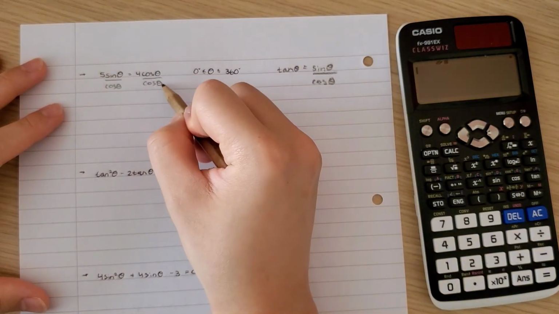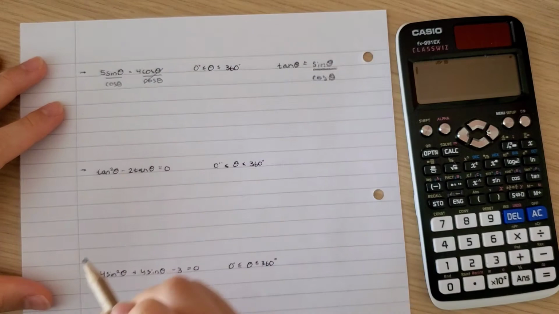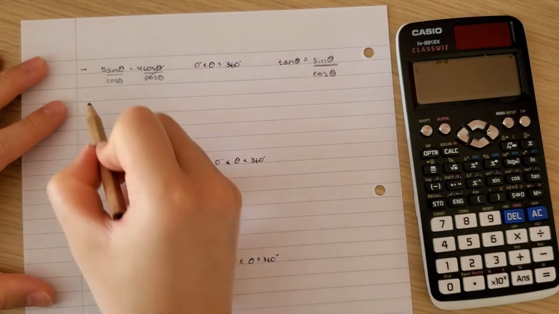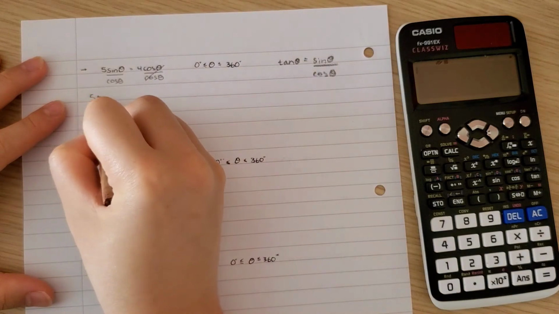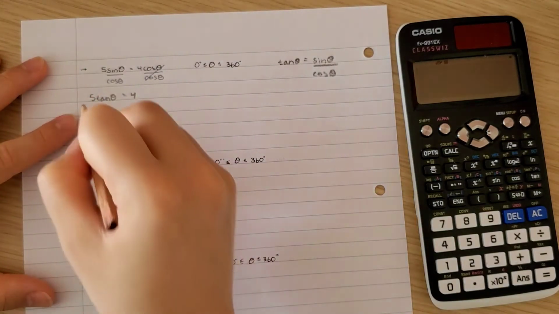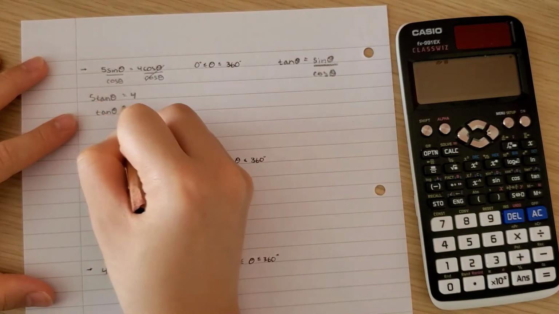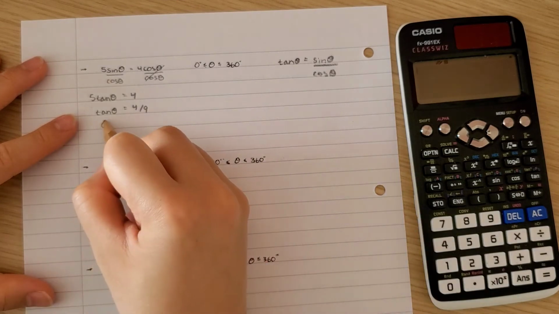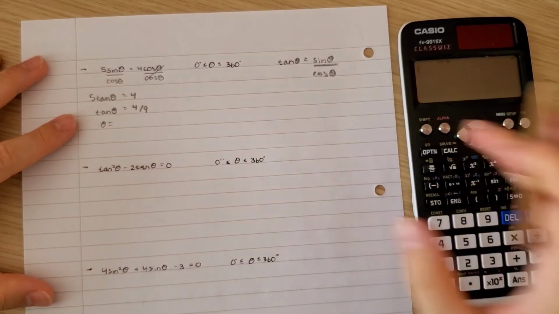So cosine divided by cosine is 1, and sine over cosine gives you tangent. So 5 tan equals 4. You get tangent by itself, and then we have it. We use inverse.